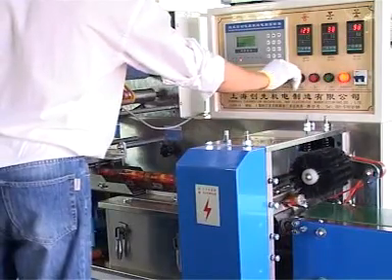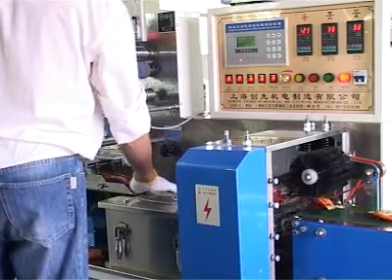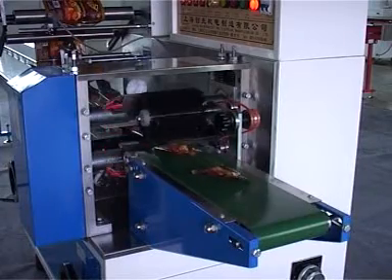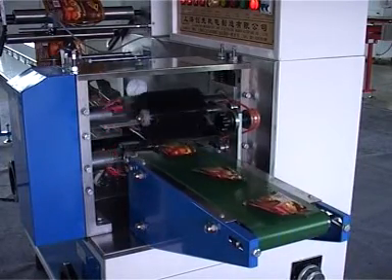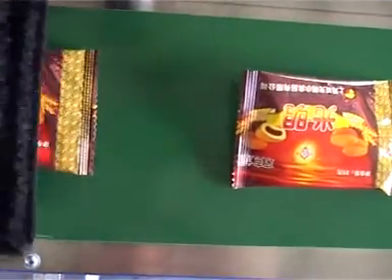Press run, adjust speed and stop packing. Inspect the relative position of cutter and cutter scale point. If the blade is on the left, press left. If the blade is on the right, then press right until the blade is in exact position.